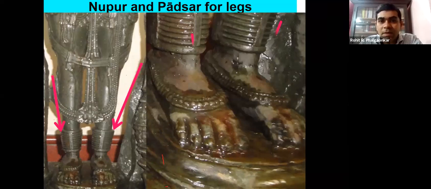Now, Padasar, I would relate it to the folk song which we say, Payachi Sori Dita in the Dekhni. Paisori or Padasar. Sir means string. So these were also very commonly worn by the ladies of Goa.